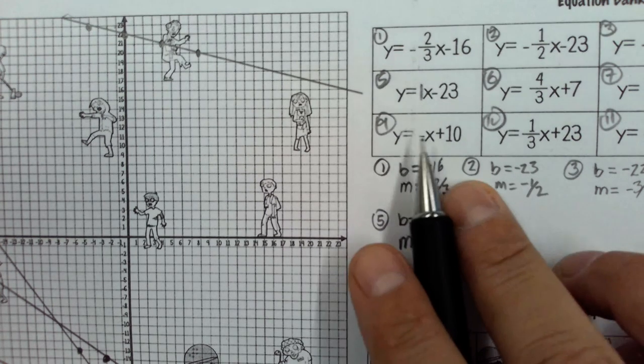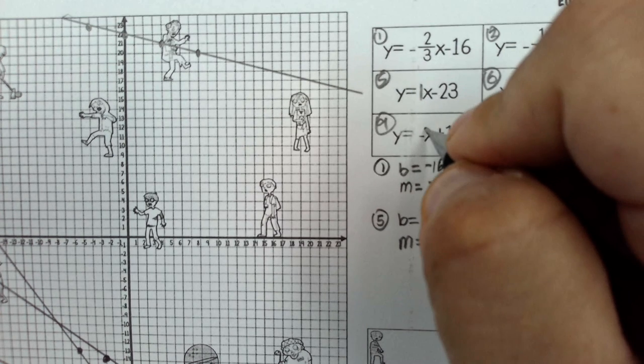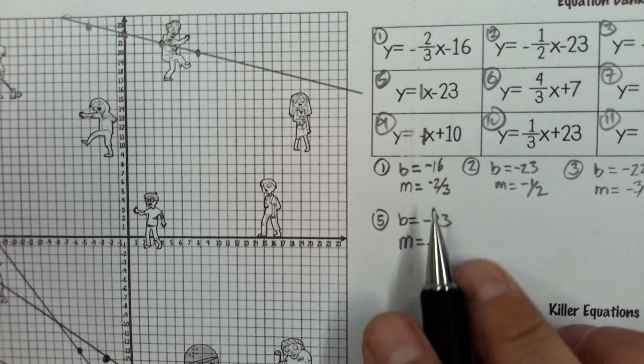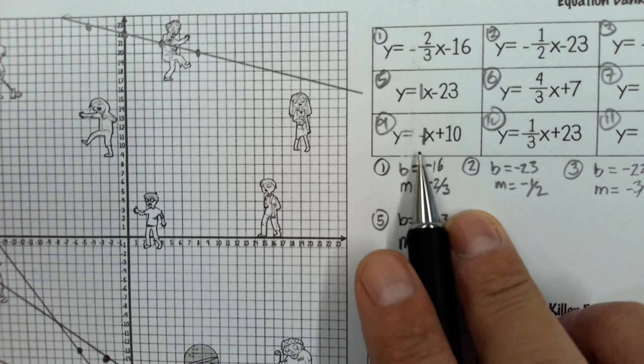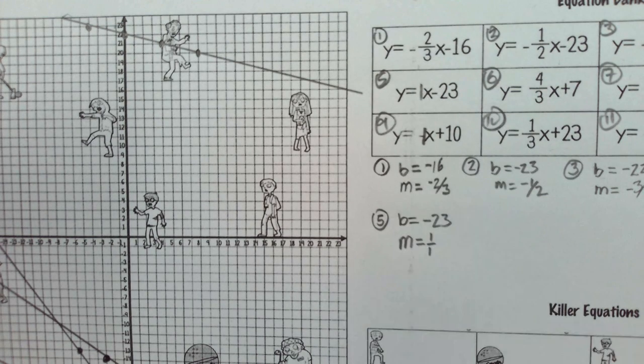While we're at it, look at number 9. What's the slope number for this line? Negative. So let's make it negative 1. So the slope would be negative 1 over positive 1 once you get to that one. Okay. So for number 9, it's going to be negative 1 over positive 1. Okay. Back to number 5.